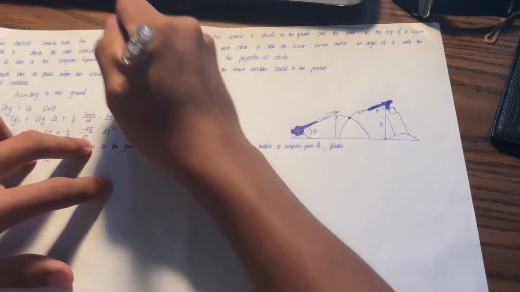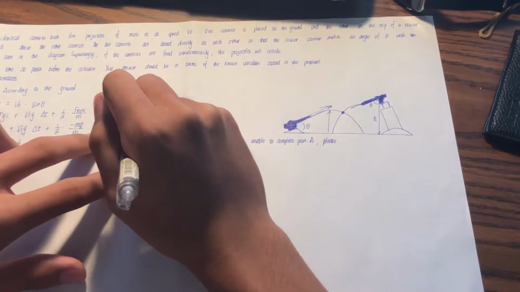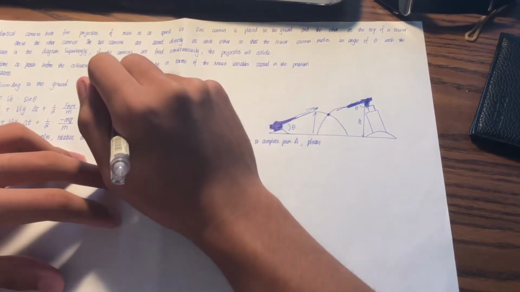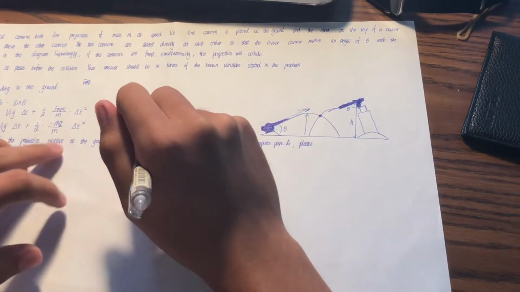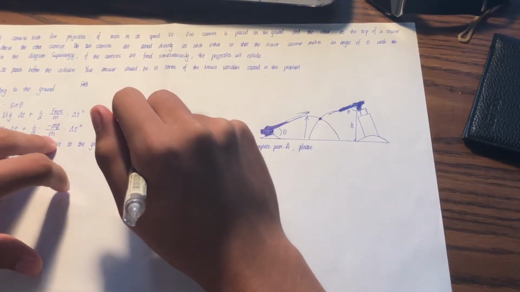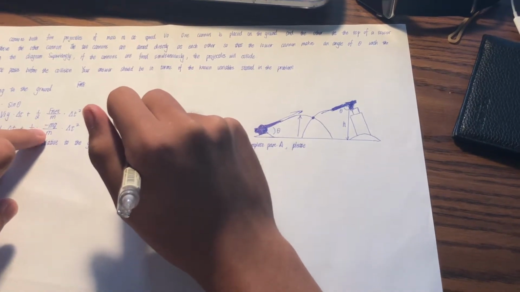Since the only net force on the cannon fired is gravity, I convert the F net to negative mg.